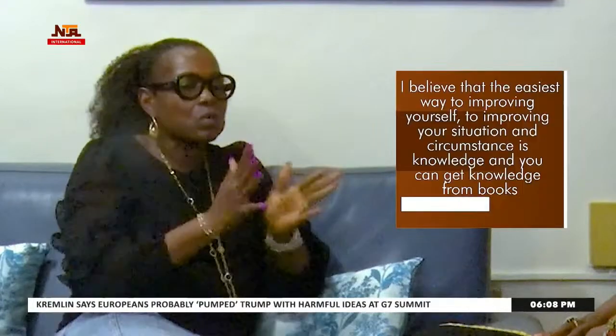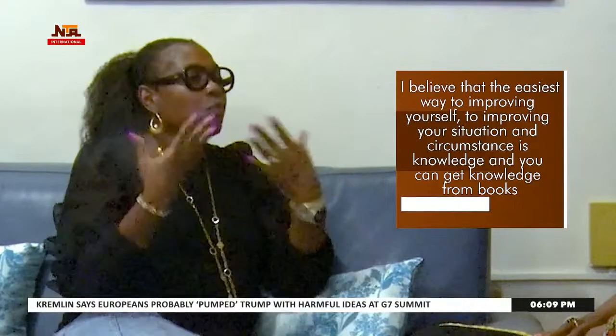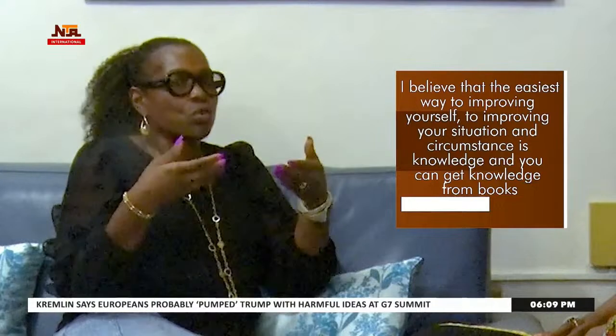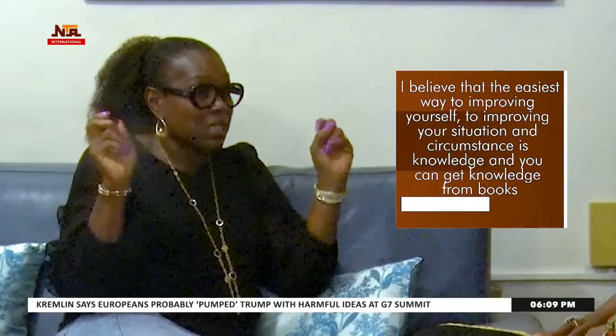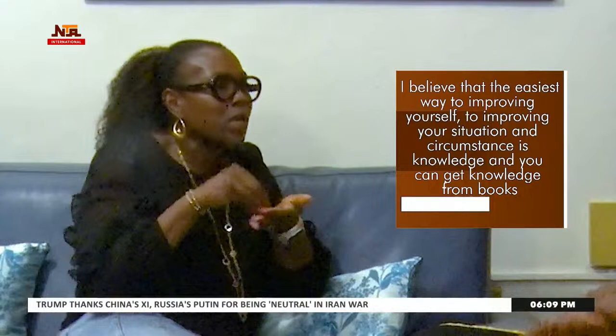We're making those shelves available at no cost, because I believe that the easiest way to improving yourself, to improving your situation and circumstance is knowledge. And you can get knowledge from books. It exposes you. You don't have to have traveled to different countries. By reading a book, it takes you to different countries. And so it's exposure, it's knowledge building, and that's our give back.